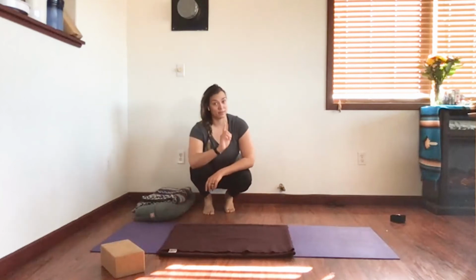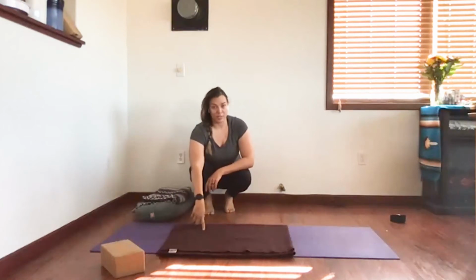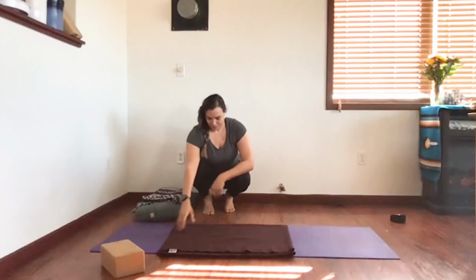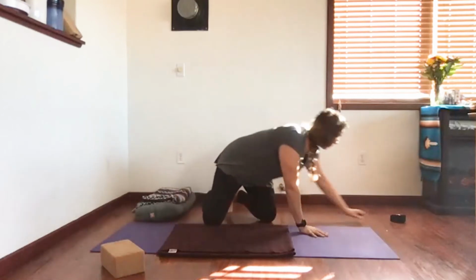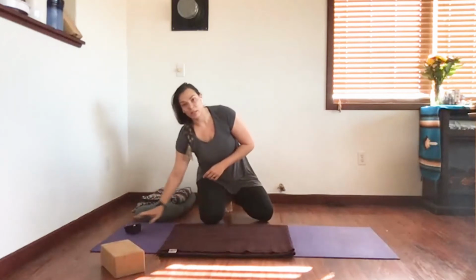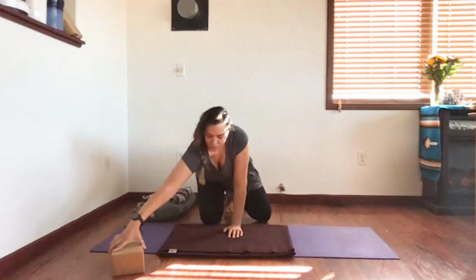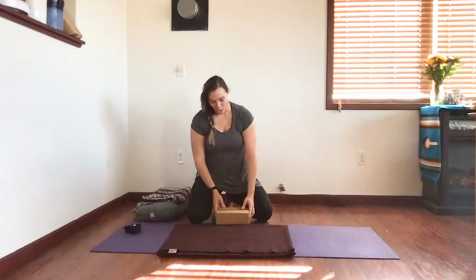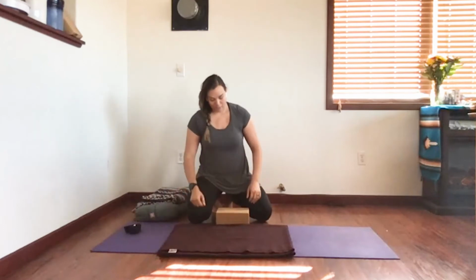So it's just the shin bone, just the front of the ankle that's supported on this open blanket here. Now we also want to have a strap nearby. So when we come into that seated posture, it should be within an arm's reach. I'm going to place the block off of that blanket.